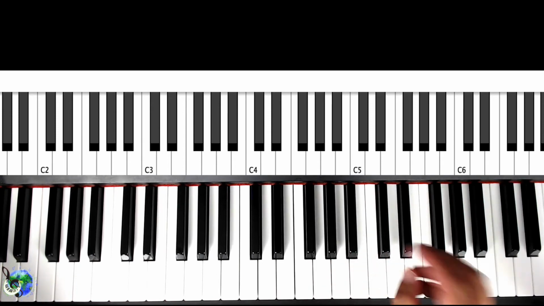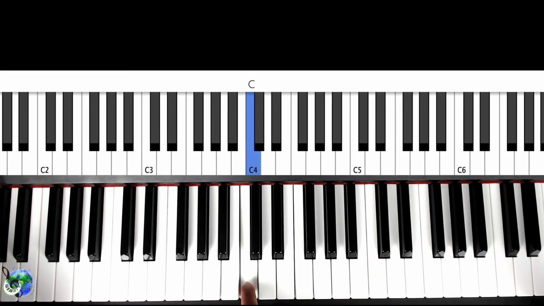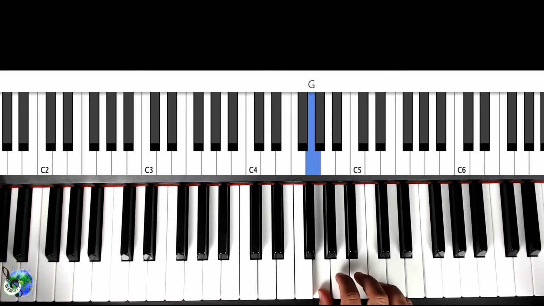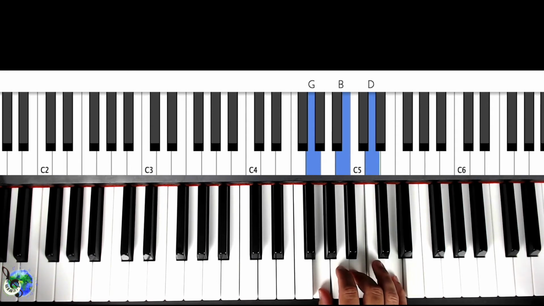So how did I figure that out? Well, we know C is 1. So I'm going to go C, D, 2, 3, E, 4, F, and 5. That's the G chord. So the G, in order to make this chord, we do the same process. Skip this white key, go to this white key, then add this white key.